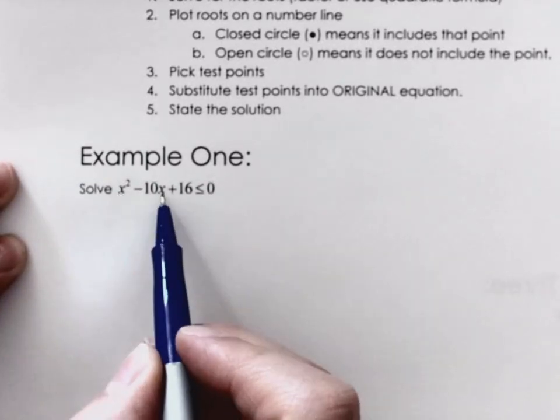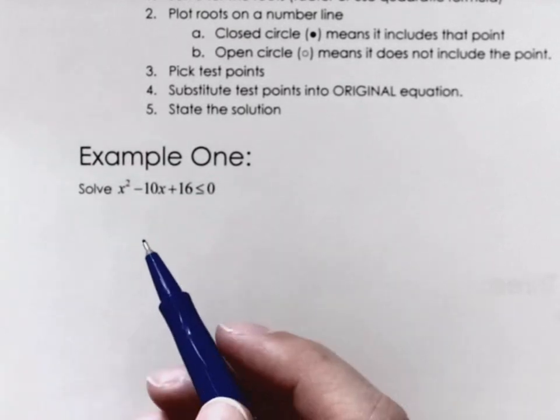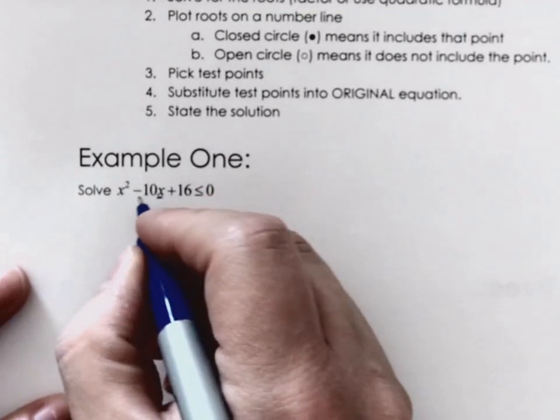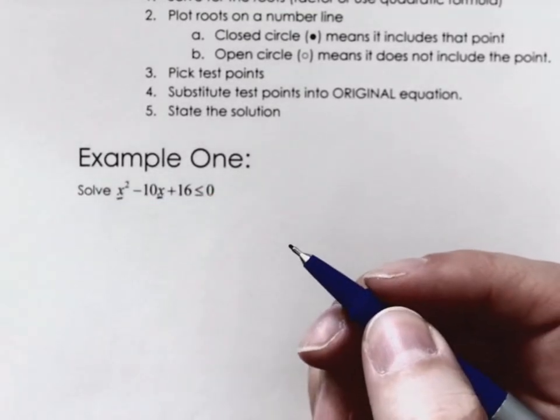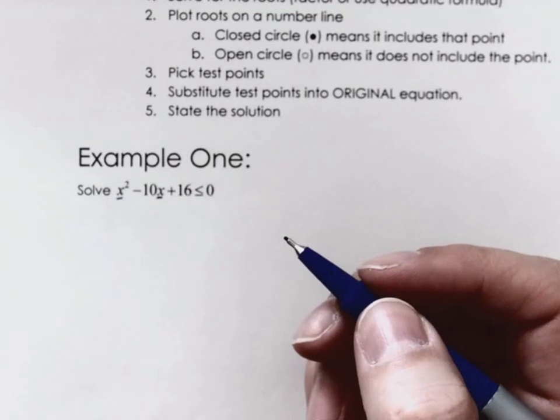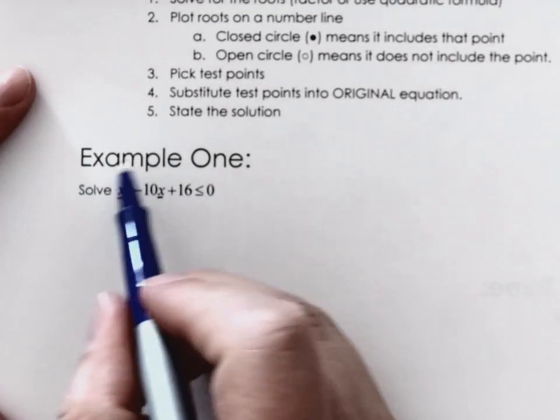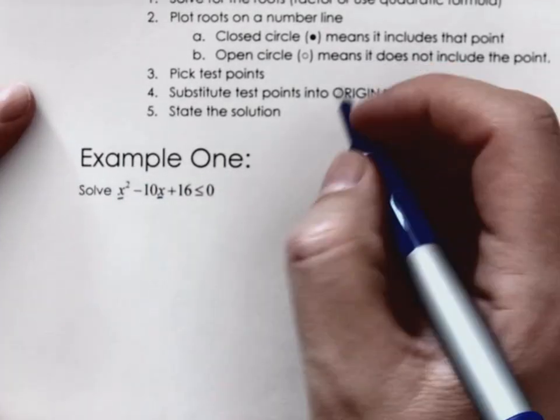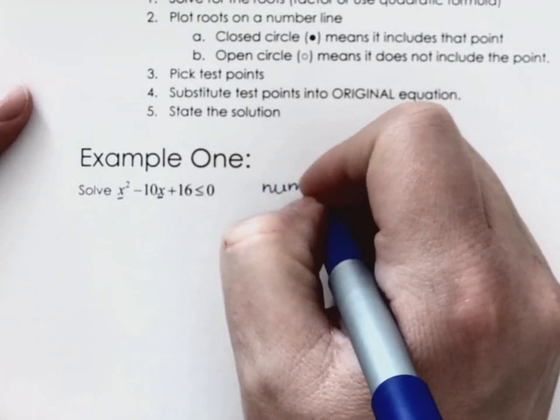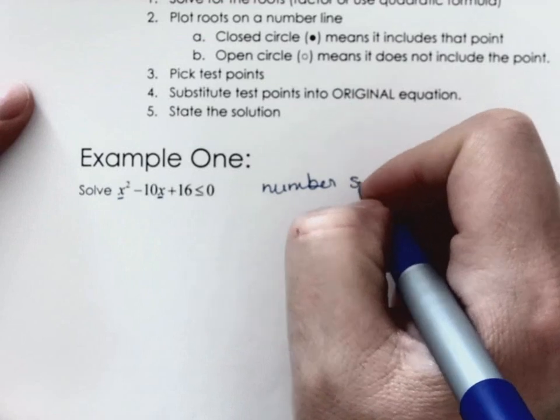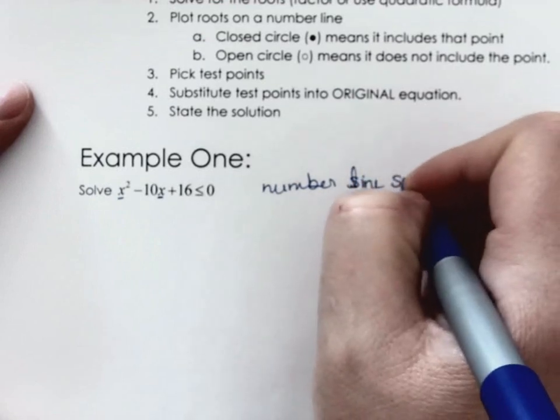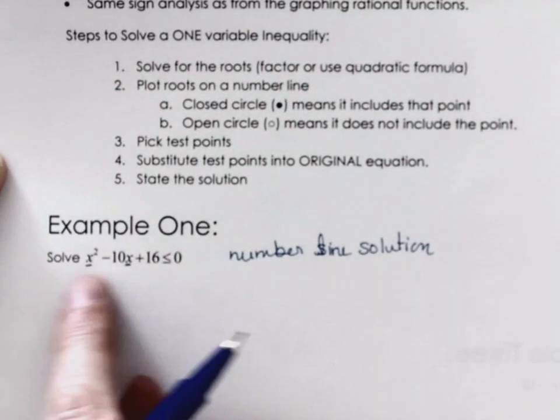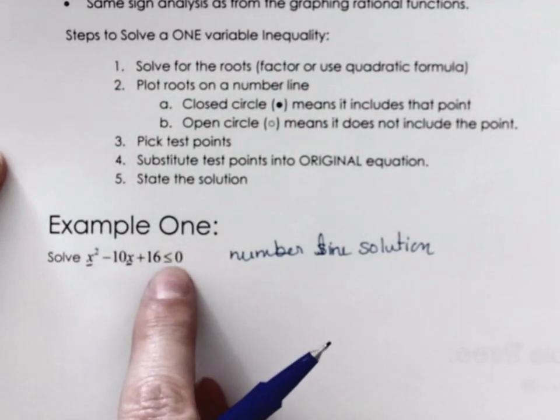So why it's called one variable is, you see that we have an x and an x squared, but there's no y. So if you only have one variable, you get your x and your x squared. We consider those the same variable. They have different degrees. If there's no y in here, there's no second variable, you're going to have a number line solution.